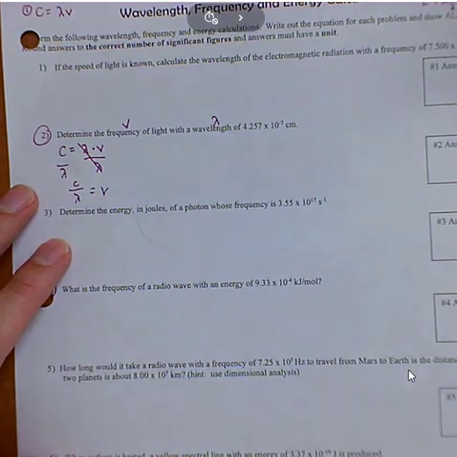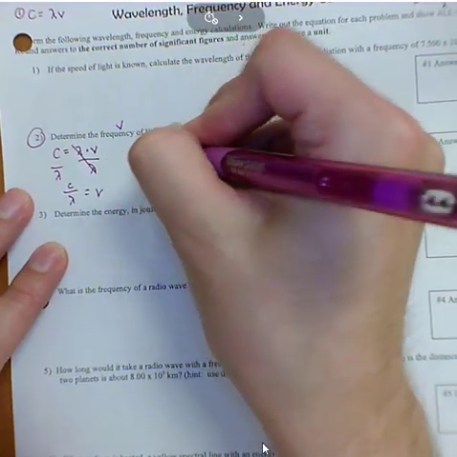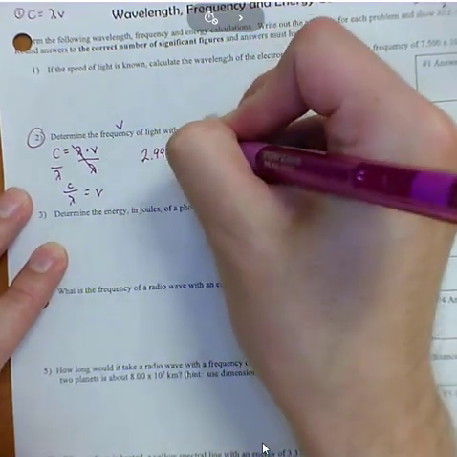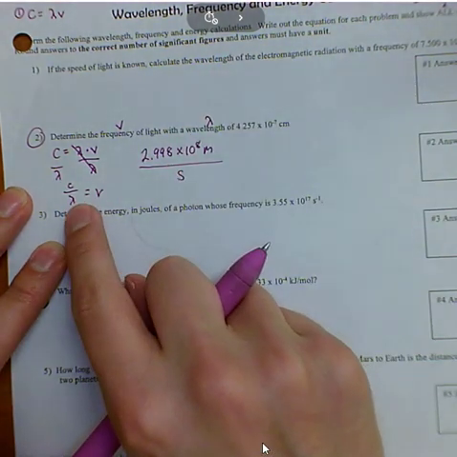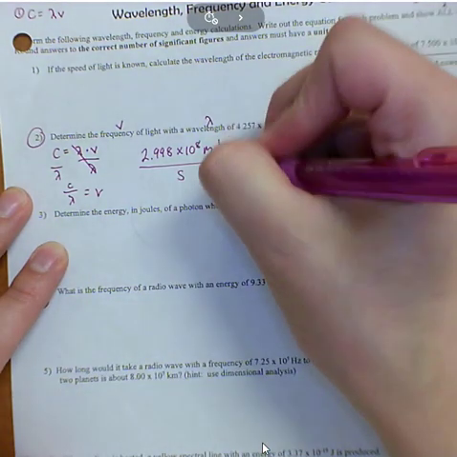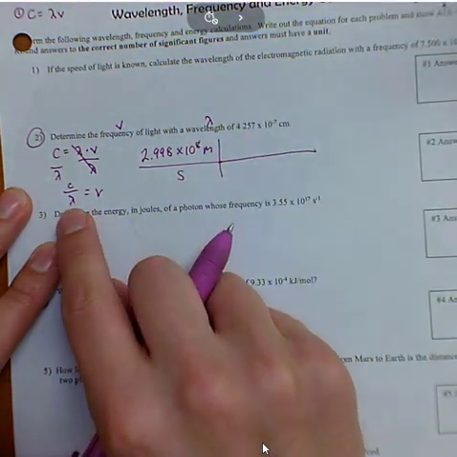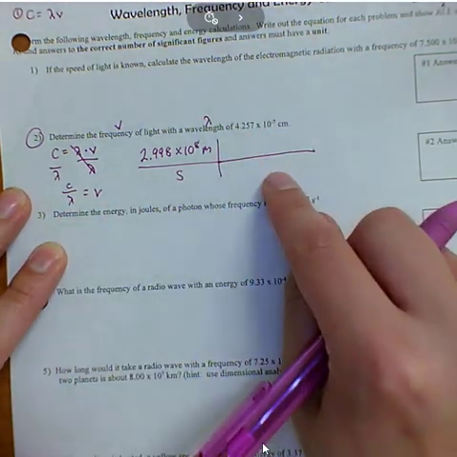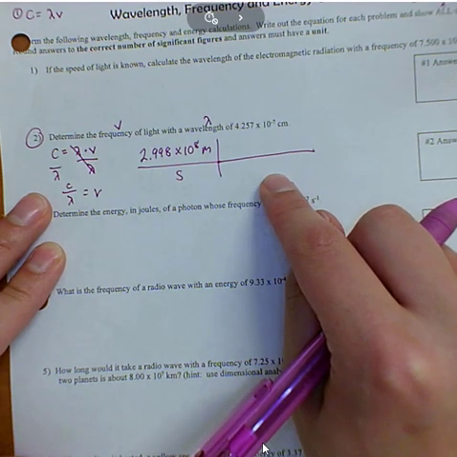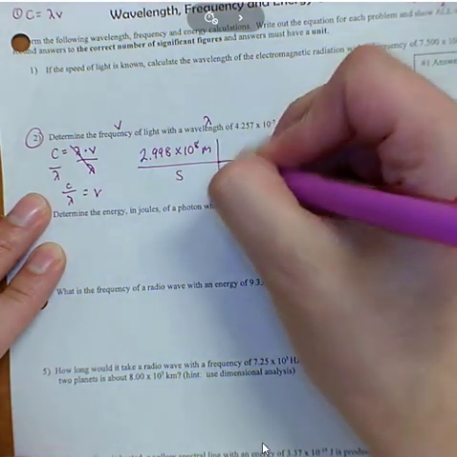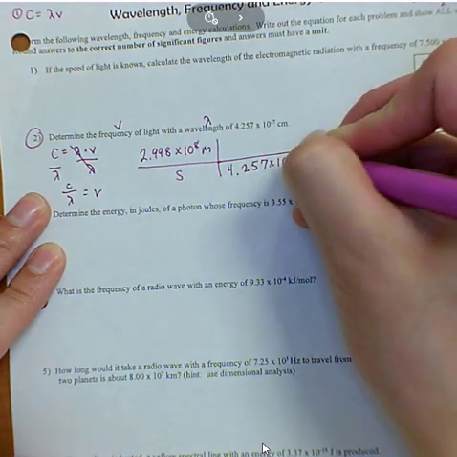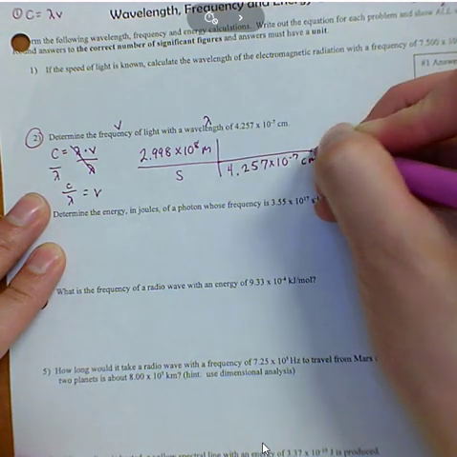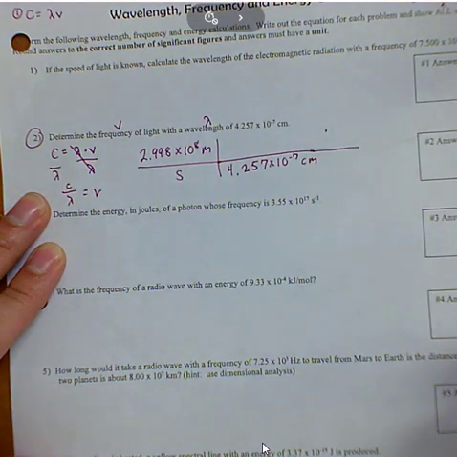So let's put that. 2.998 times 10 to the 8th meters divided by seconds. And then I need to divide by the wavelength. So let's set up a table. Since I am dividing by the wavelength, I'm going to put the wavelength at the bottom. Divide by the wavelength, it goes at the bottom then. So 4.257 times 10 to the negative 7 centimeters. And there we go.